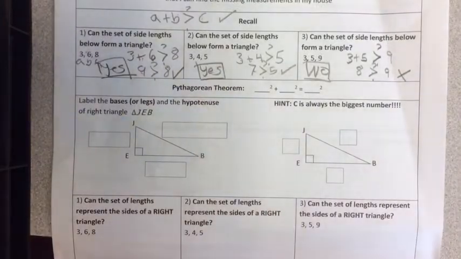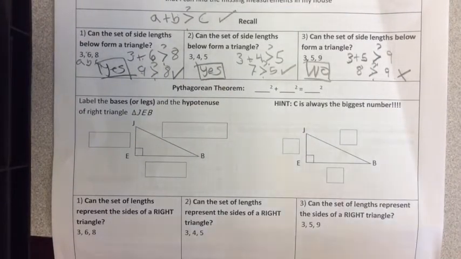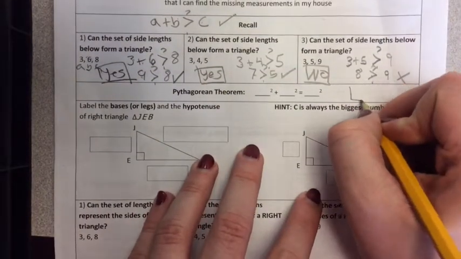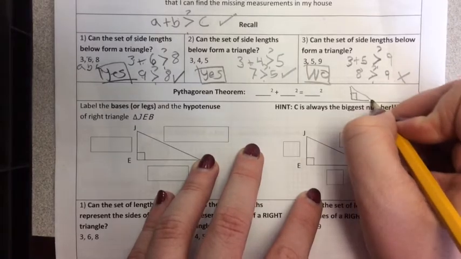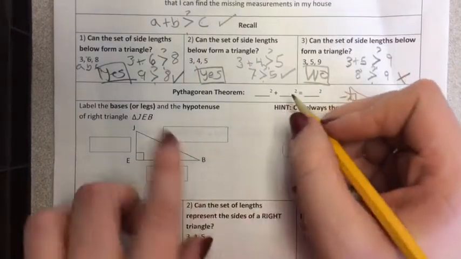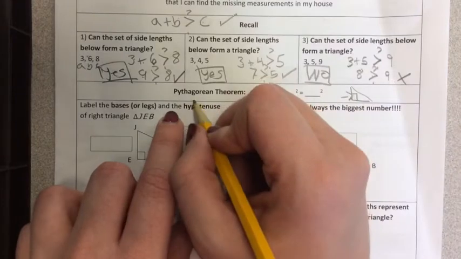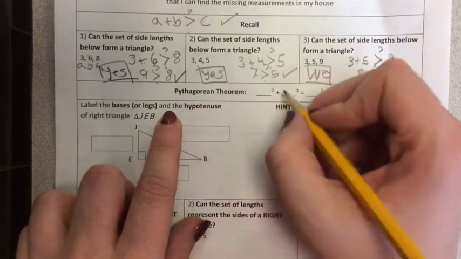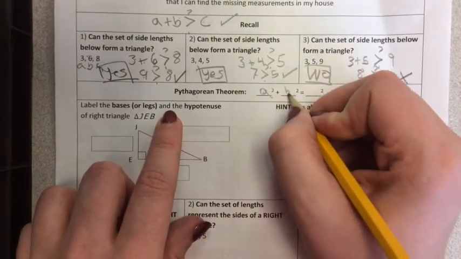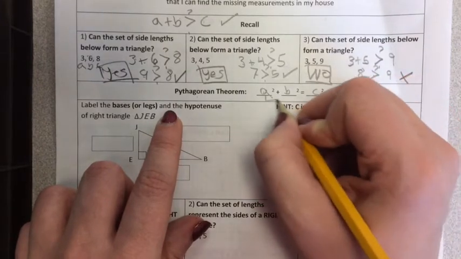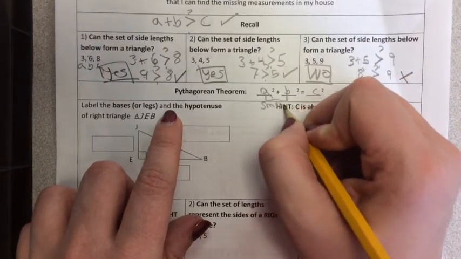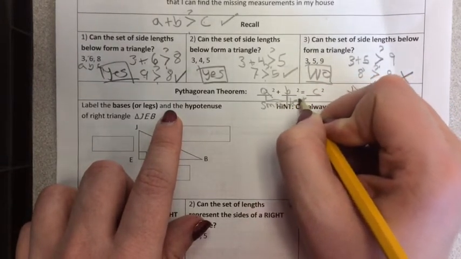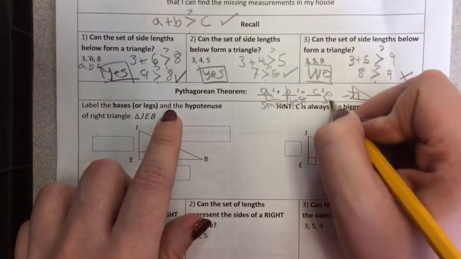So now we're going to learn about a specific type of triangle called a right triangle. And a right triangle is something that has a 90-degree angle. So to deal with these kind of triangles, we need to talk about what's called the Pythagorean Theorem. So that's a squared plus b squared equals c squared, where these are your smallest 2 sides, and this is your biggest side.